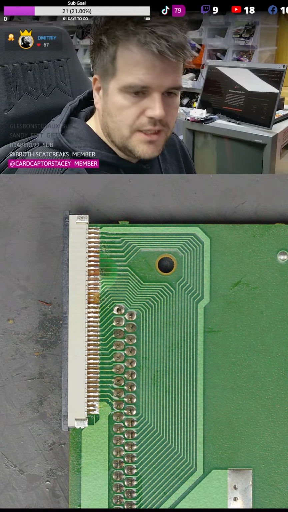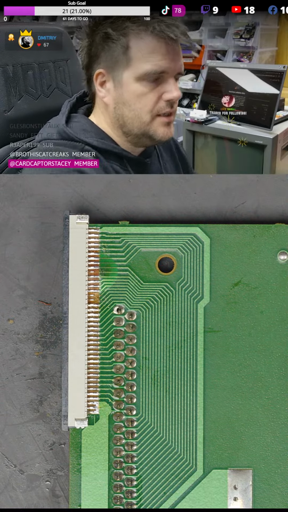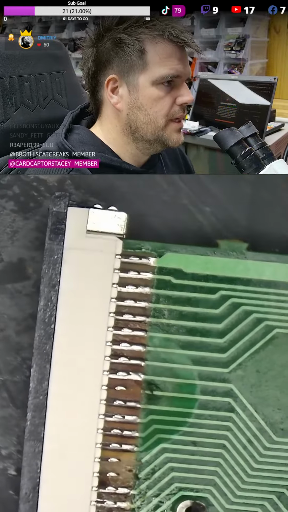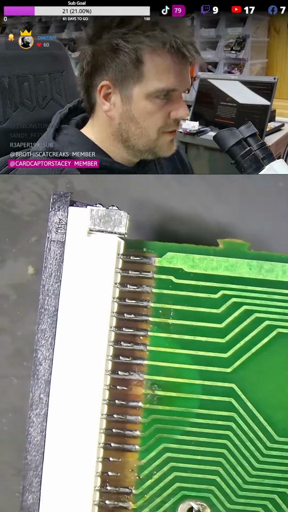Right, so let's zoom in. What am I going to do? I'll do the overhead microscope. We'll swap over to that. Zoom out a little bit. Get some light on the go.